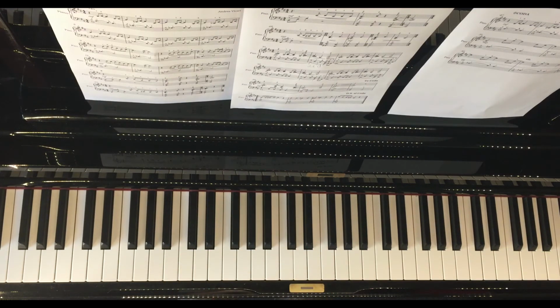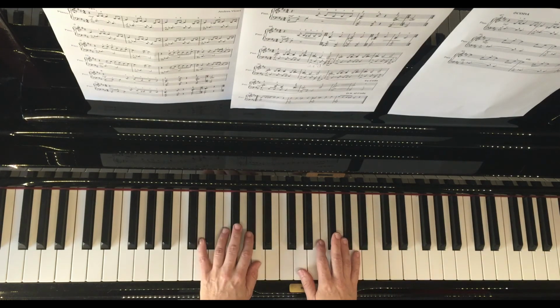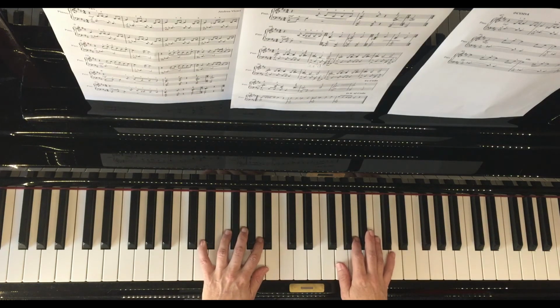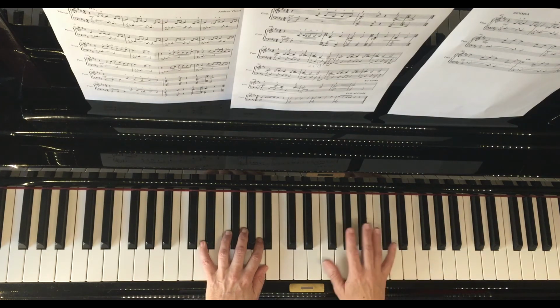So that was perfectly interesting and acceptable. Now I might put in a few more syncopations, so draw attention to the offbeats and make it sound a little bit more jazzy, but it's still not going to be very, very rhythmic.